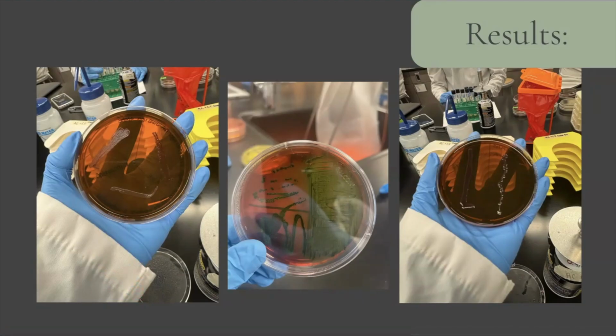The S. typhimurium growth was clear, so it's a non-lactose fermenter. And for our unknowns, 114 was dark purple, meaning it's a lactose fermenter, and same for unknown 294. A dark purplish growth means it's a lactose fermenter.